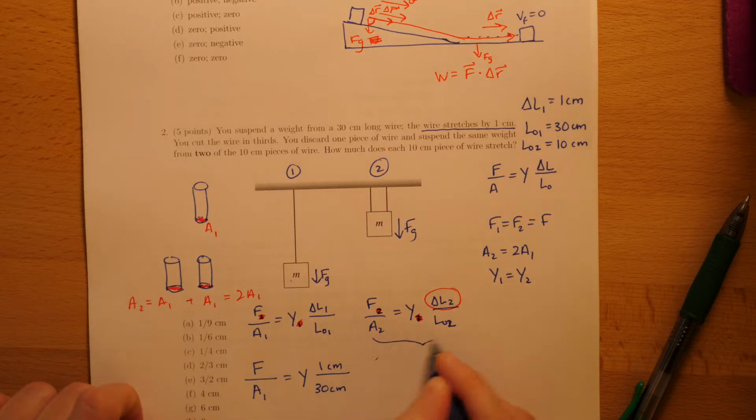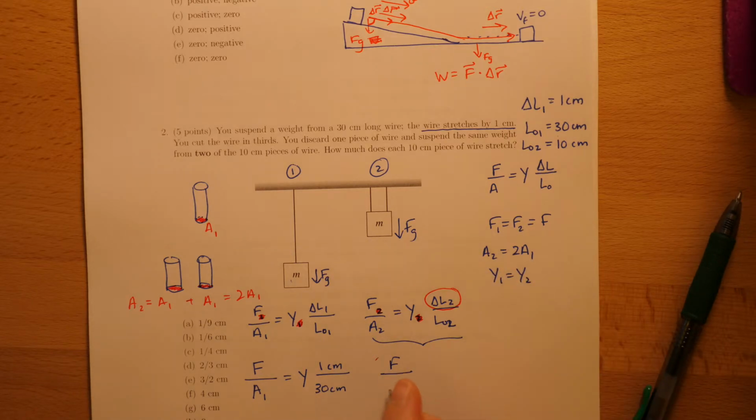Okay, so over here to the next one. So F2 is just F. Now we need to write A2 in terms of A1. So A2 is 2A1, so we just plug that in here. That's Y, and delta L2 is what we're looking for, and we know that its original length was just 10 centimeters.